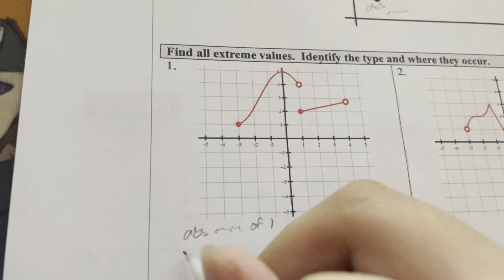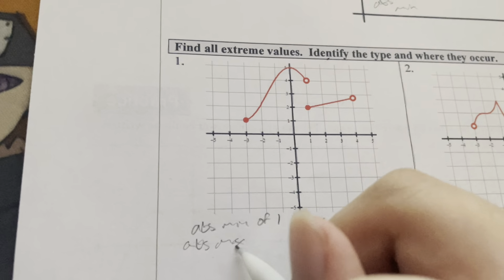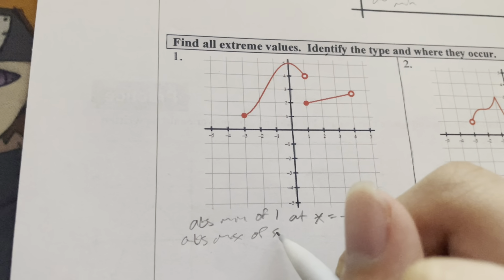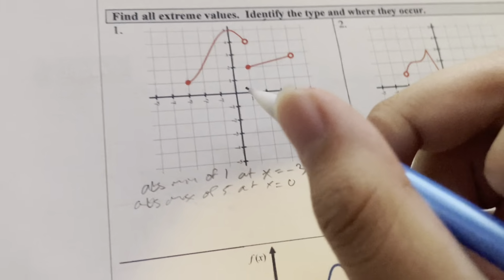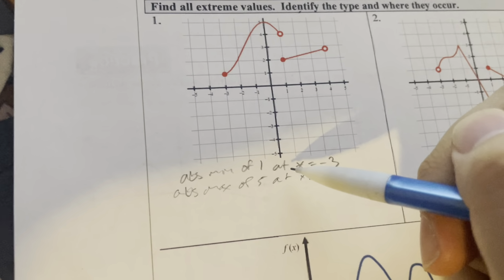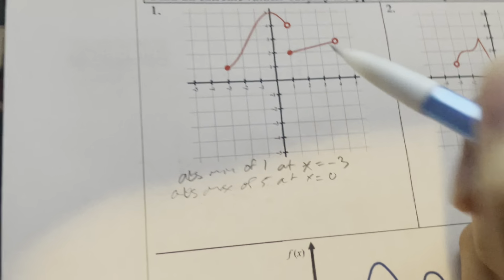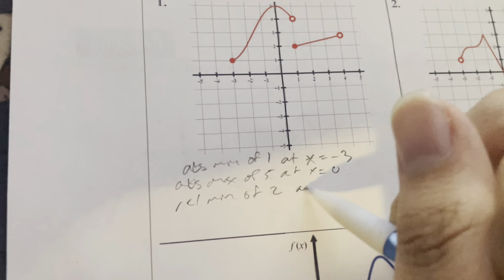Right here we have an absolute max of 5 at x equals 0. And right here we have a relative min of 2 at x equals 1.